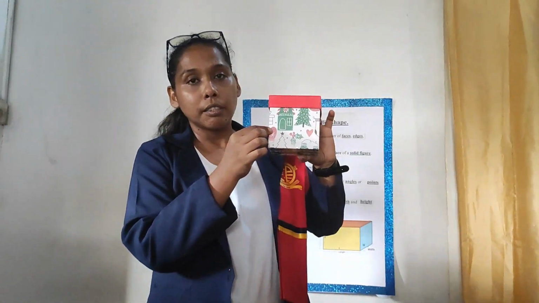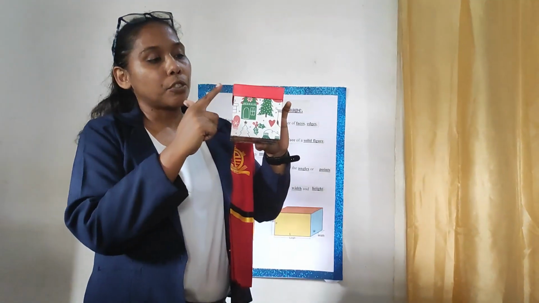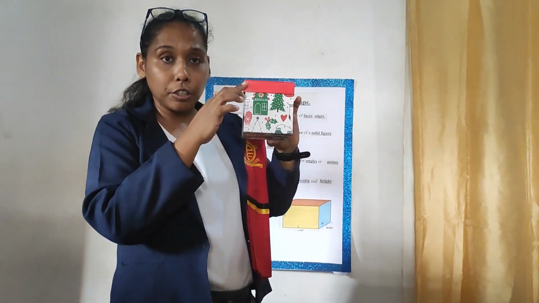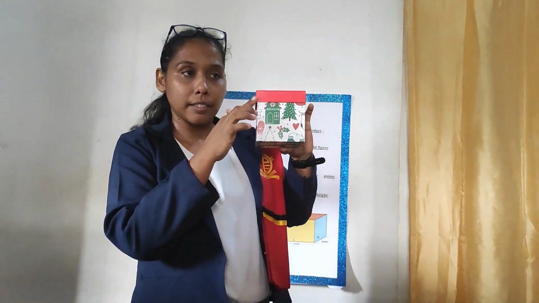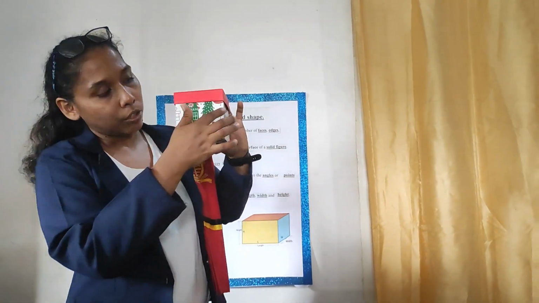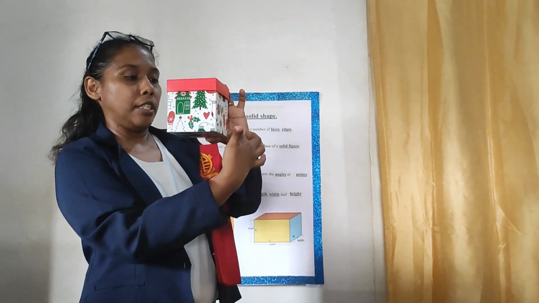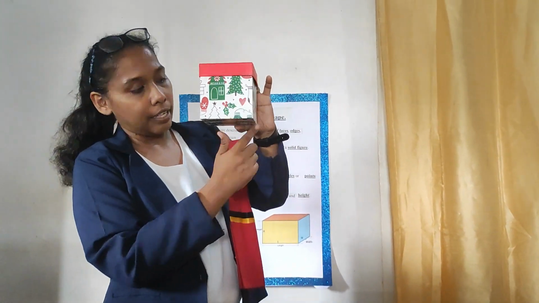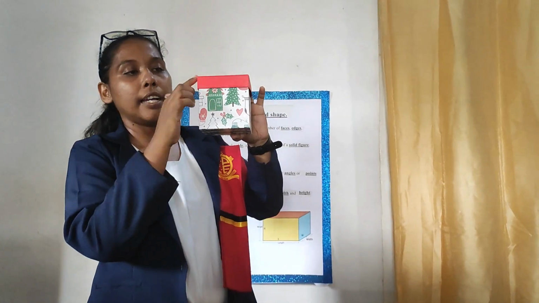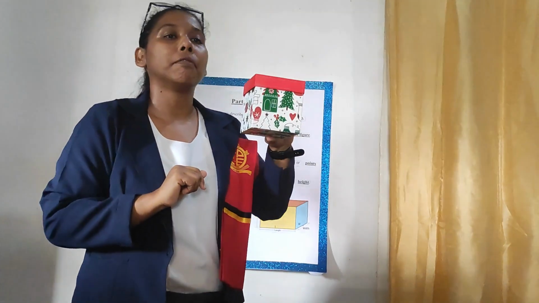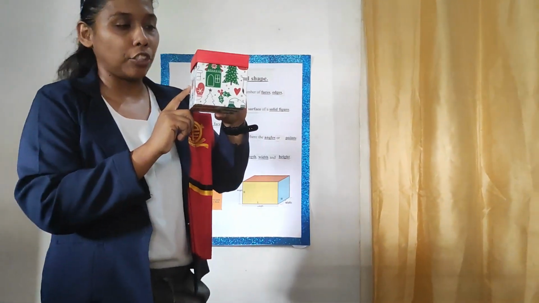The edges are where 2 faces meet. So let's count the edges here. You could take your fingers and where you have your cube, just pass it over. So let's count the edges. We have 1, 2, 3, 4, 5, 6, 7, 8, 9, 10, 11, 12. How many edges do we have? Correct. We have 12 edges.